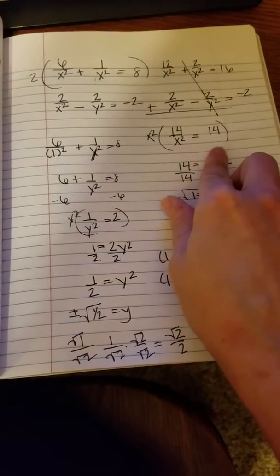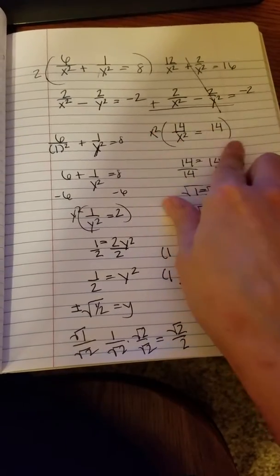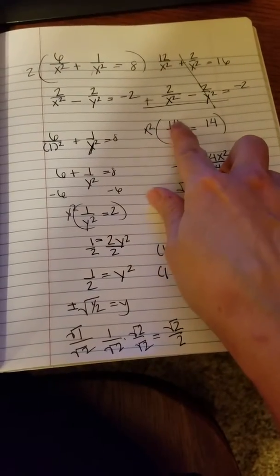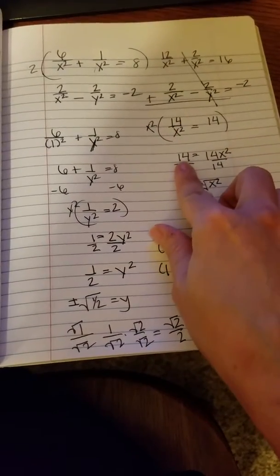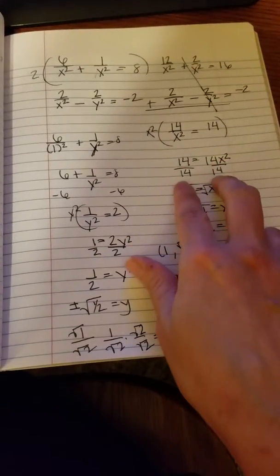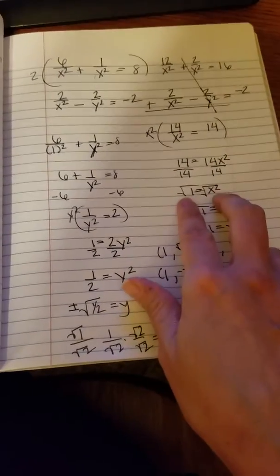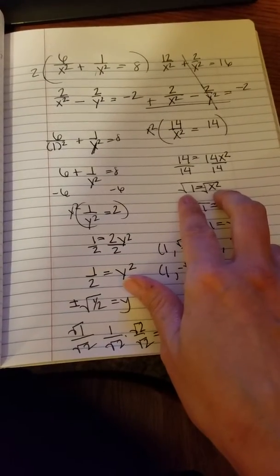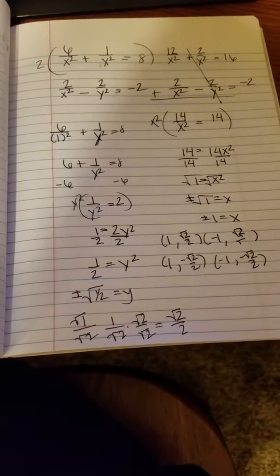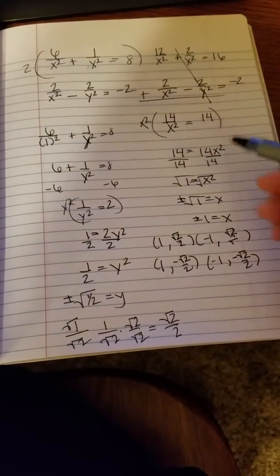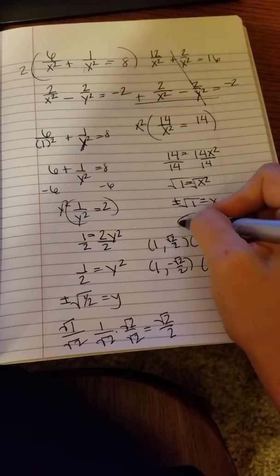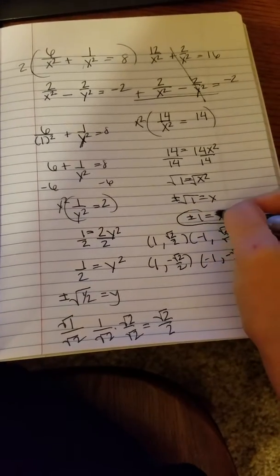To proceed in solving this for x, I chose to multiply everything by x squared to wipe that fraction out. So x squared times 14 over x squared, you're left with just a 14, and x squared times 14 gives you 14x squared. You'll see that I divided by 14, so you had a 1 equals x squared. Then I found the square root of both sides, remembering to do the positive and negative version of that. The square root of 1 is just 1. So I come up with two different values for x in this system.